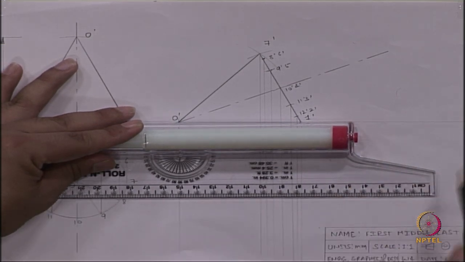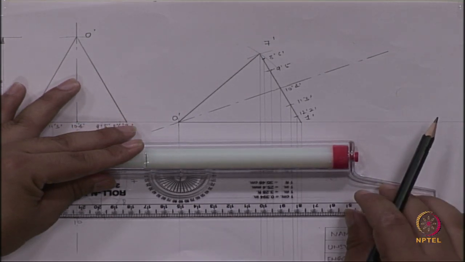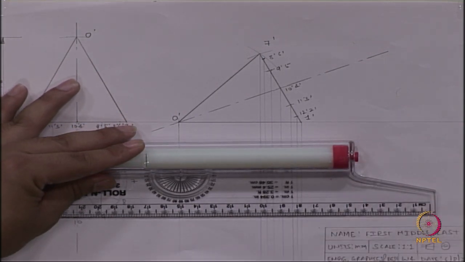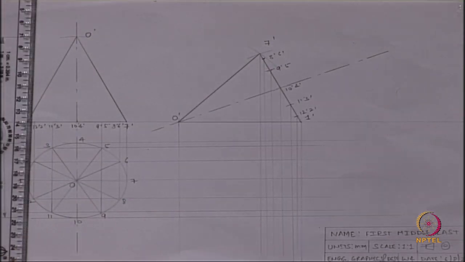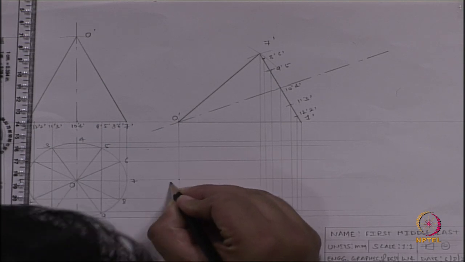These all lines should be thin and light. Now, labeling these points.